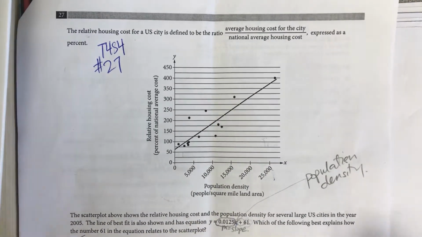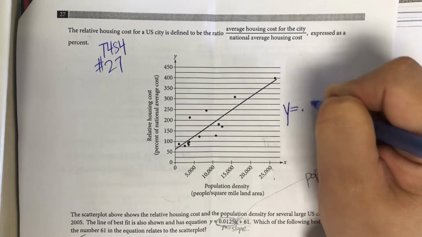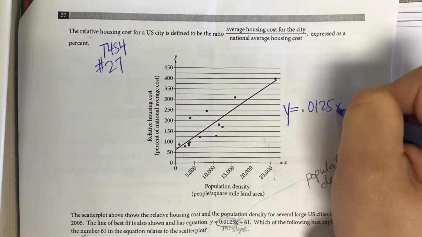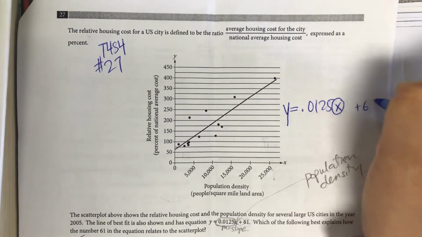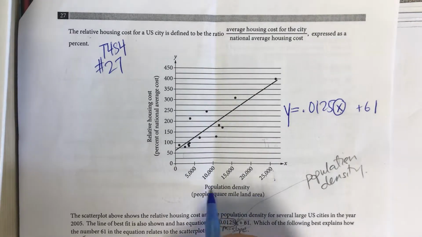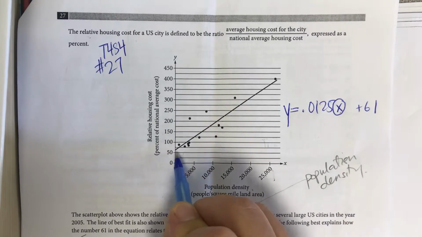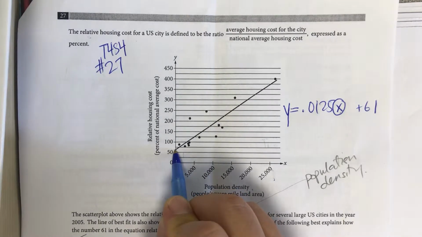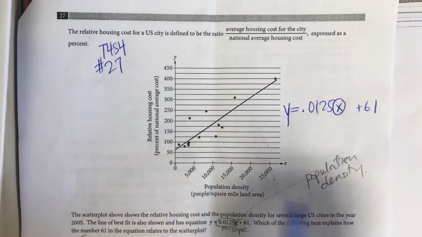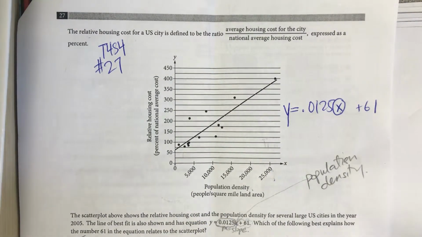So again, how I did that was, if you were to plug in, I'll make this bigger, y equals 0.0125x. This number right here is what we're looking at. And x, down here, equals the population density. You could have it at 0 right here. If it's at 0, look at where y is. Do you guys see where that is? It's at 61. So we know that 61% will still always be there. Therefore, what you have to do is eliminate all of the different things that have nothing to do with that.